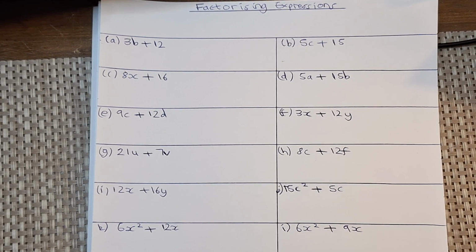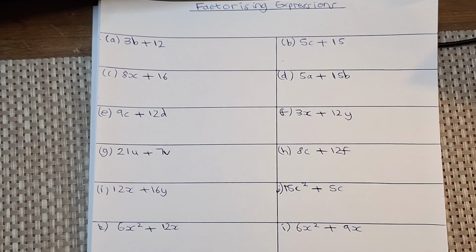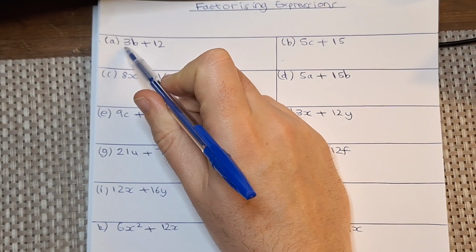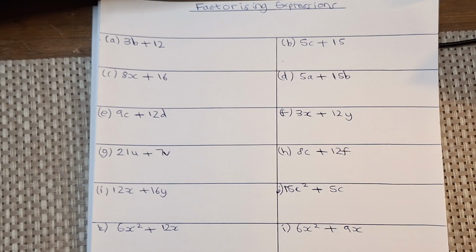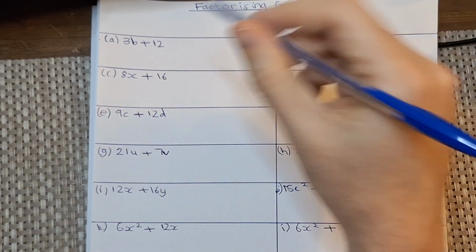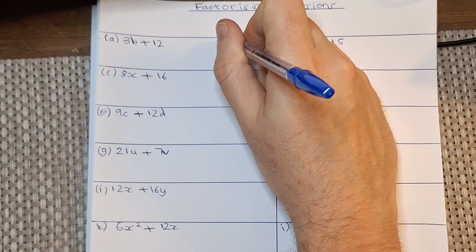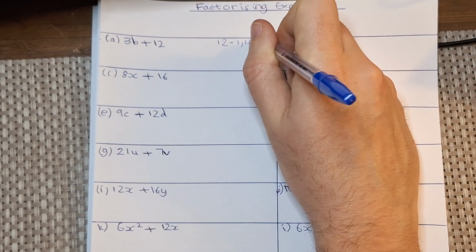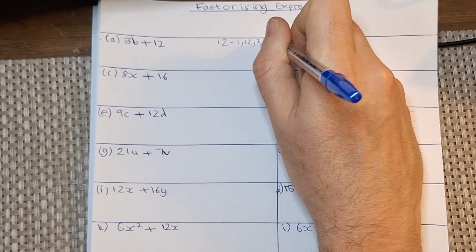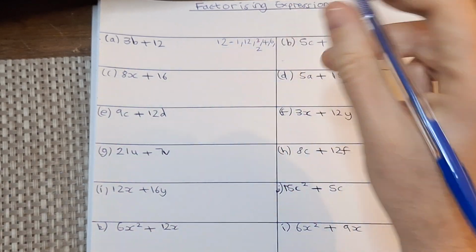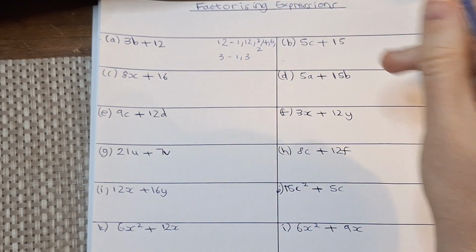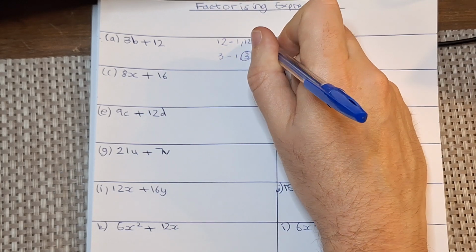First question: 3b plus 12. I need to find the highest common factor of both 3 and 12. The factors of 12 are 1, 12, 3, 4, 6 and 2, and the factors of 3 are 1 and 3. So the highest common factor is 3.